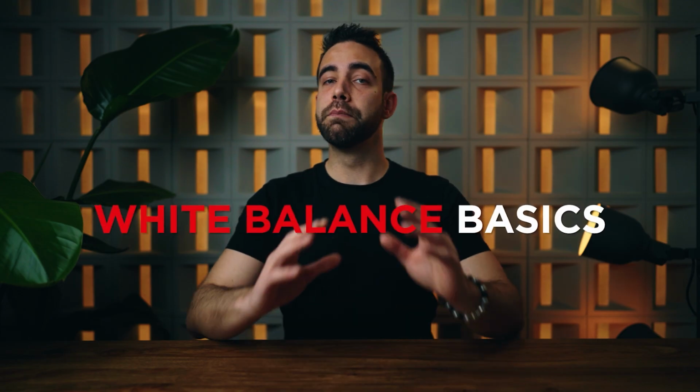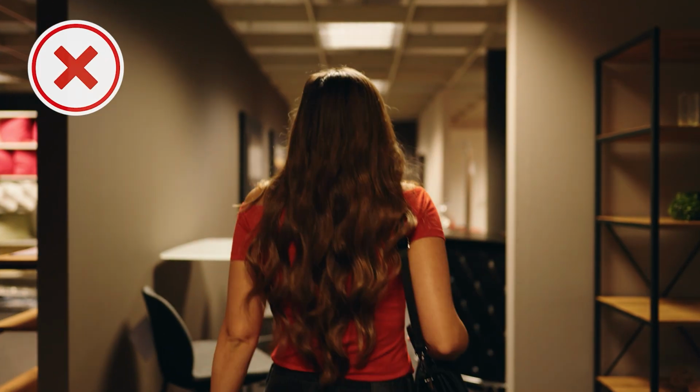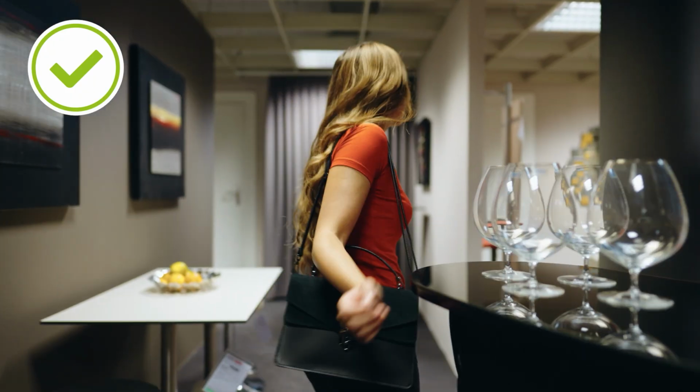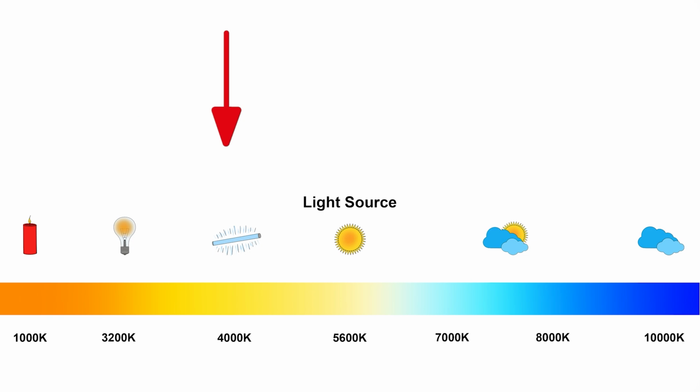The white balance is the most crucial setting in your camera that influences the colors that you get. The goal is to set it right so that the whites in your picture look white and don't have a color shift, or use it to create a particular colored look. All different light sources are measured in Kelvin units called color temperature.